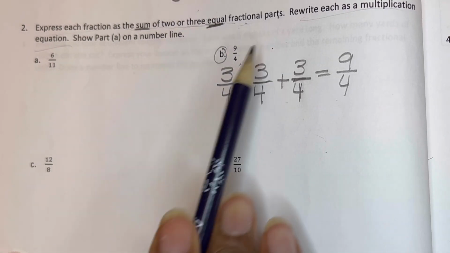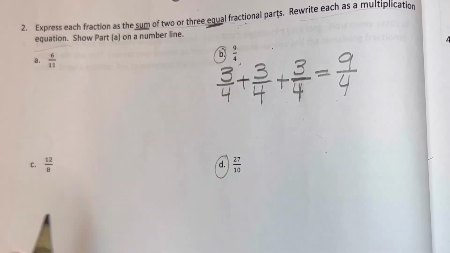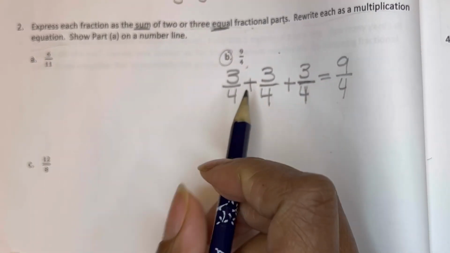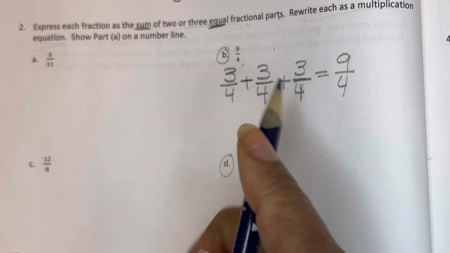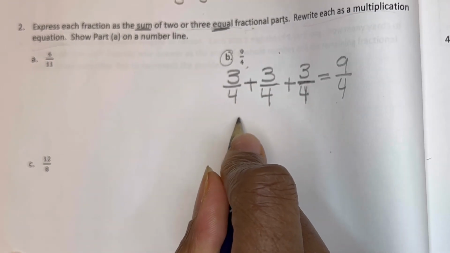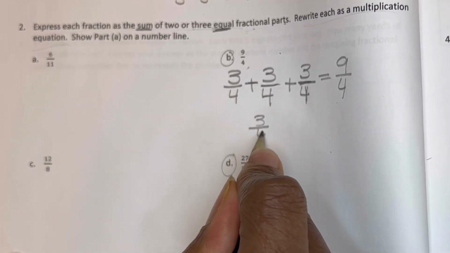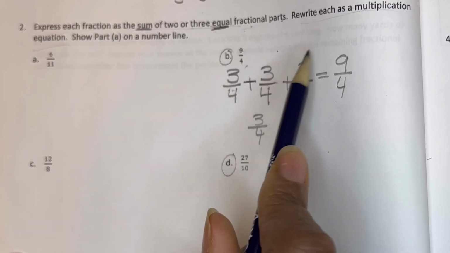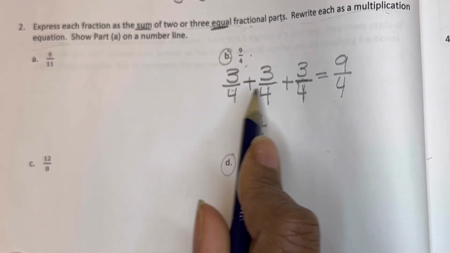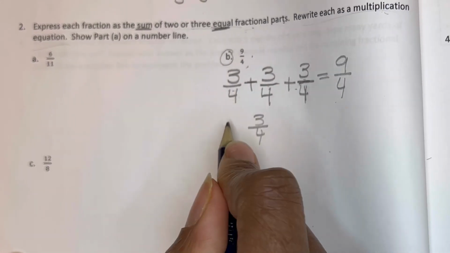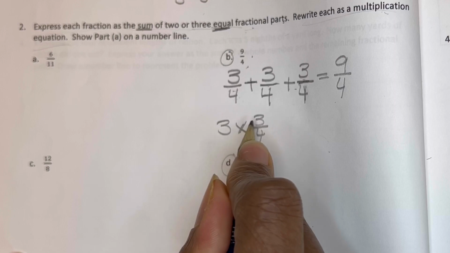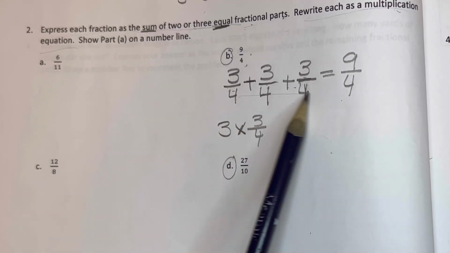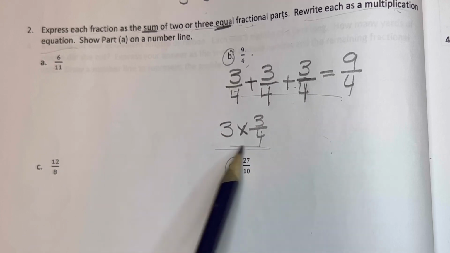And because we showed this with equal fractional parts, we can easily turn this into a multiplication. Okay? So we had 3 fourths, and maybe I'll put it here. It repeated. So remember, whenever we have repeating, we can show it as multiplication. So it repeated how many times? 3 times. So we could just do 3 times 3 fourths. Okay? And that's how you could represent it as addition, and then you could represent it as multiplication.